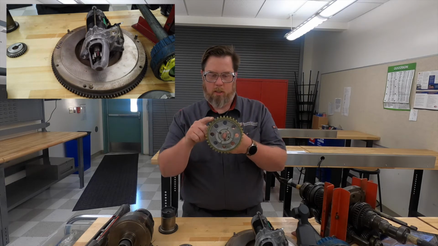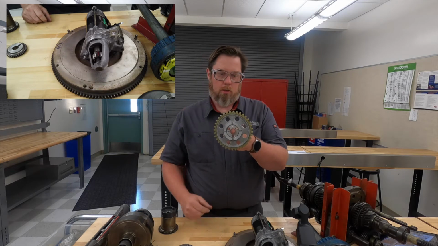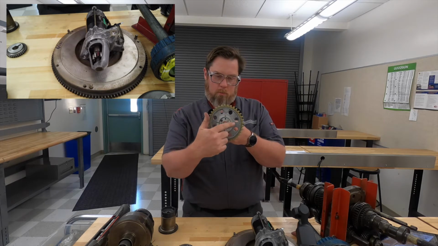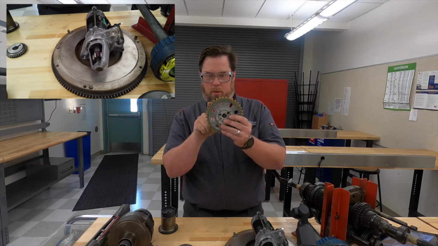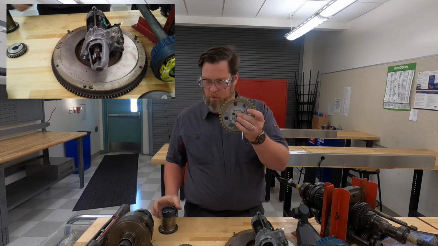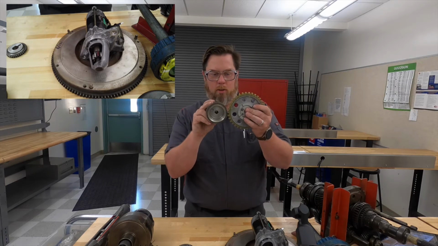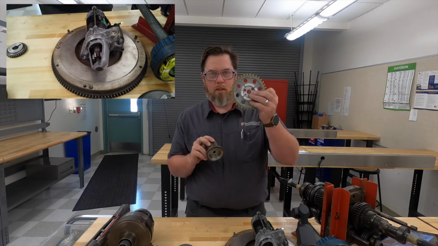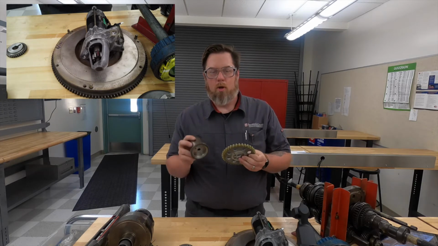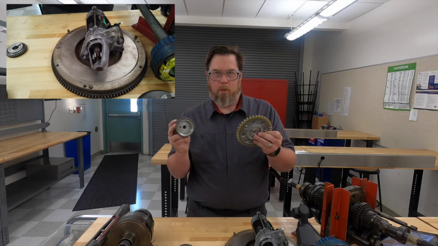A gear is a rotating machine. It's usually a round piece of metal with teeth on the outside that transmits torque to another gear when they are splined together. And then the relation of the size of the two gears can alter the output for what we need.